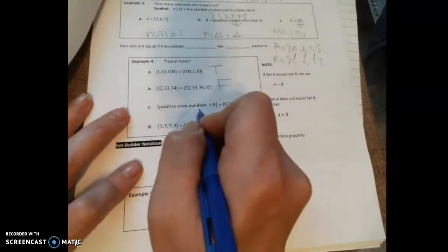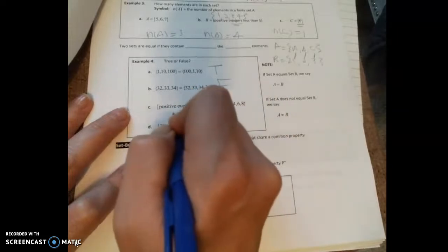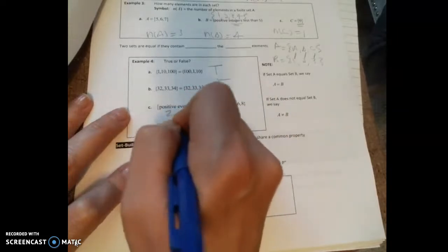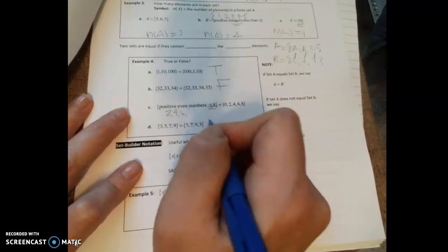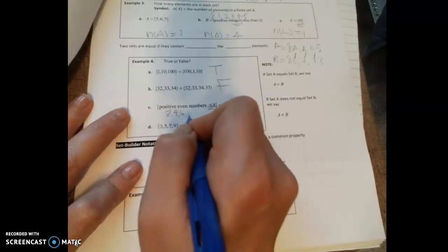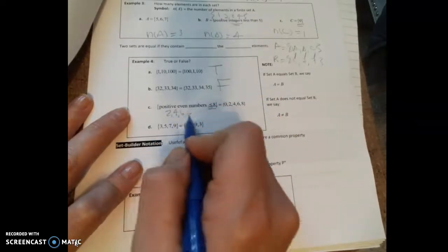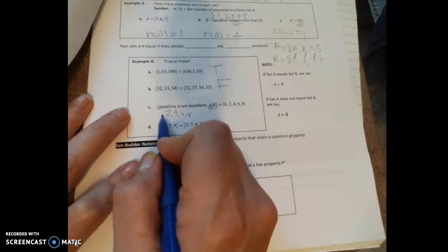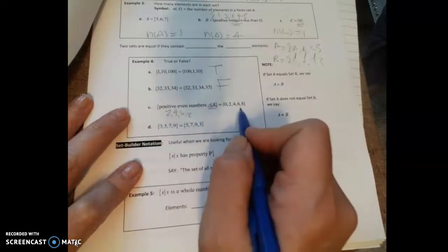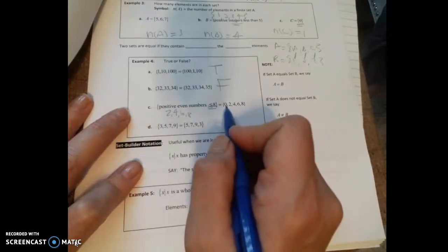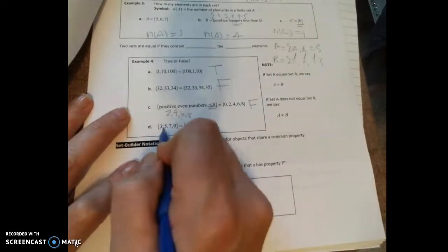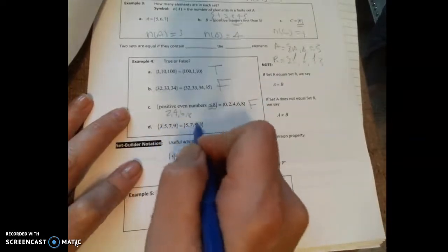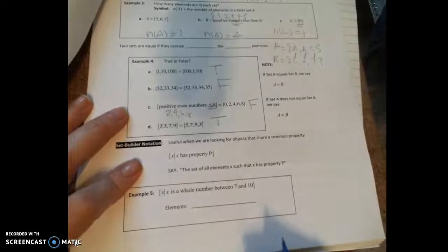Positive even numbers less than 8. Okay, so positive, again, even numbers would be 2, 4, 6, and 8 is equal to, because it has that line under it, so that means 8 is included. So let's see, I have even numbers, positive. 0 is not, it's neutral, not positive or negative. So do you see how that does not equal? Because this guy has 0, so that's false. And then here I have what, 3, 5, 7, 9, 3, 5, 7, 9. Yeah, those are equal. Okay, true.